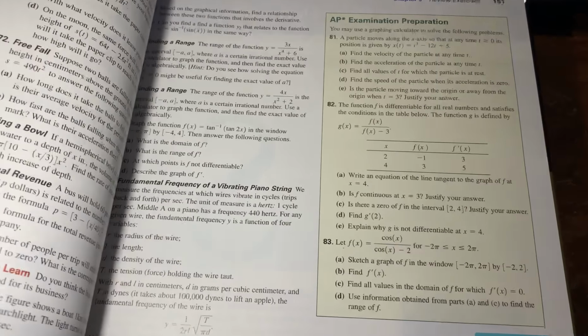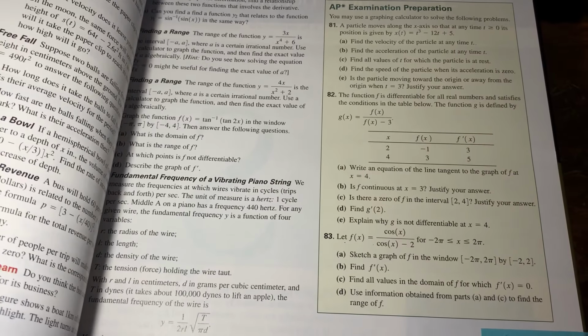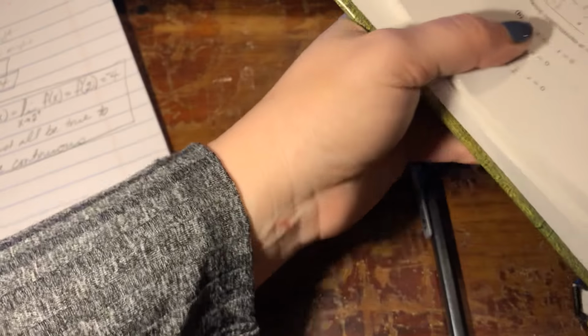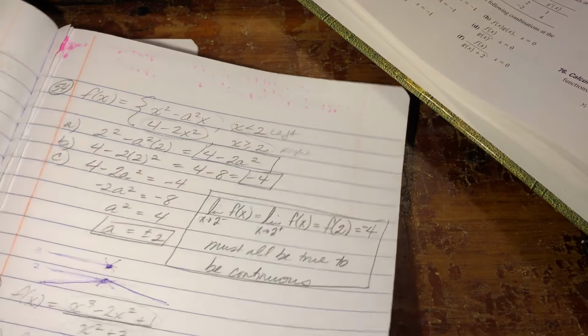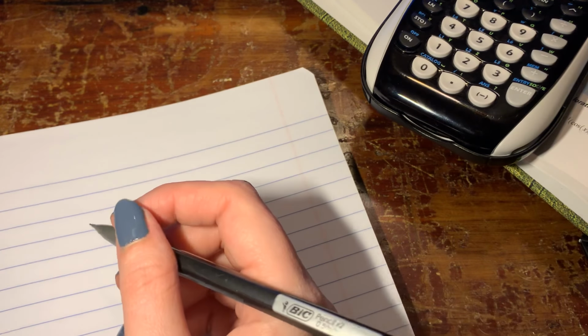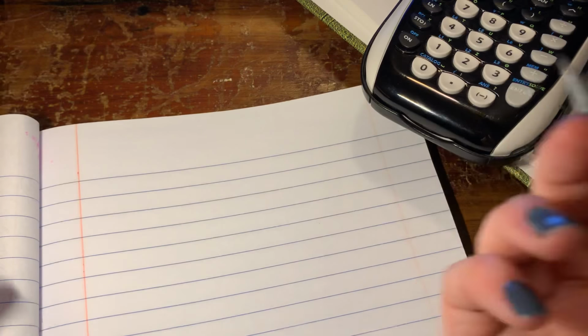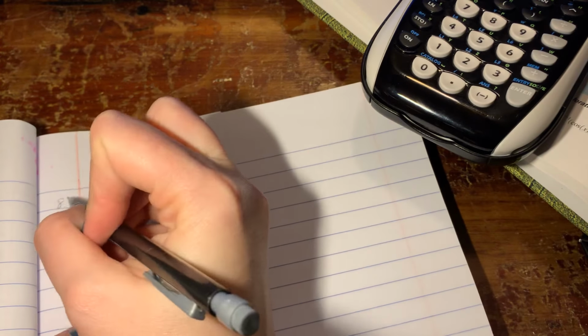All right, now I'm going to be doing page 151, numbers 81 through 83. You can use a graphing calculator on this one. You may use a graphing calculator to solve the following problem. So that means whenever it asks for anything, we're just going to estimate it. All right, a particle, so 81.